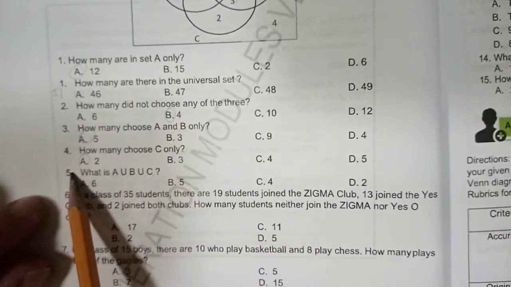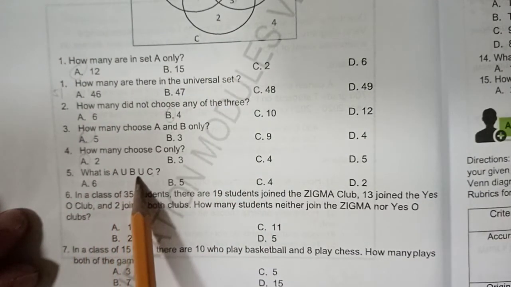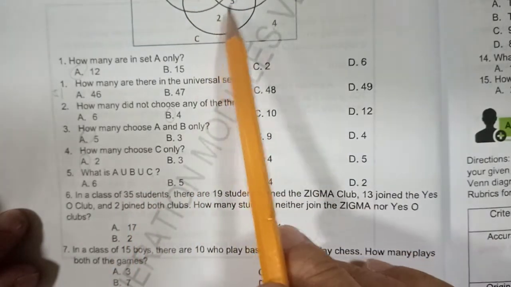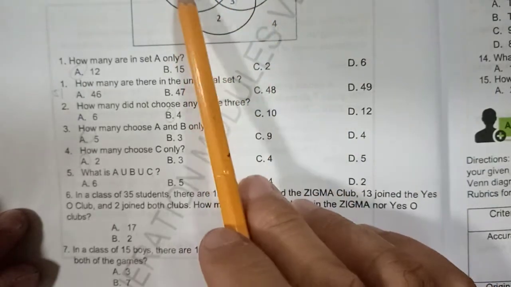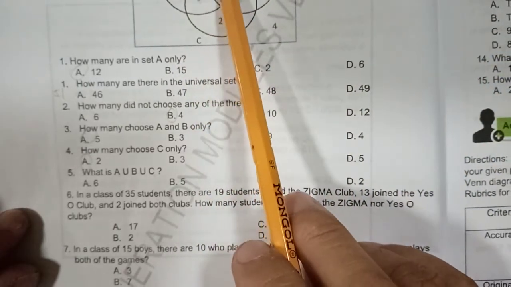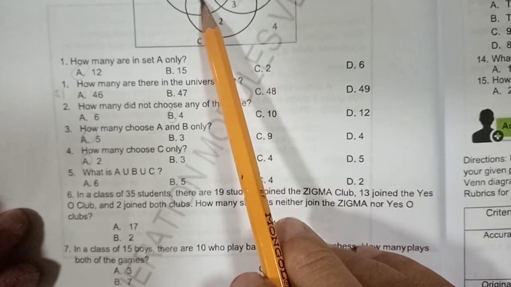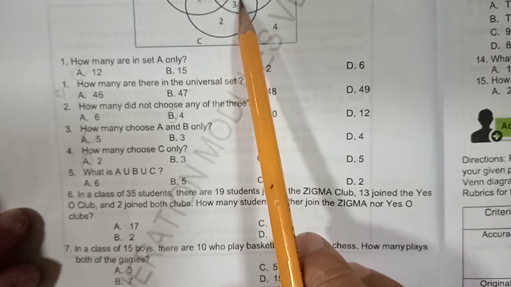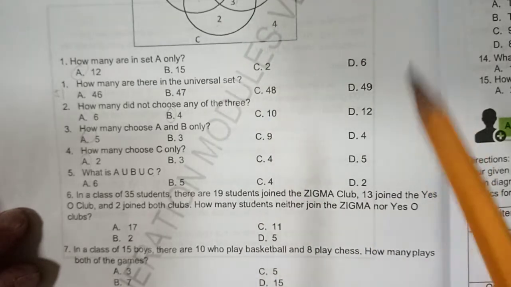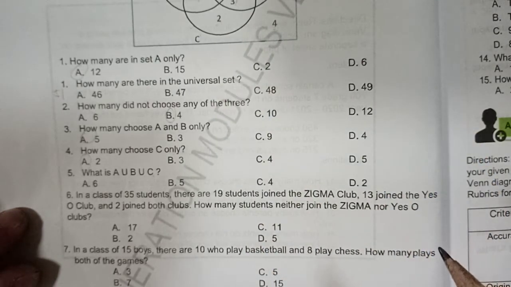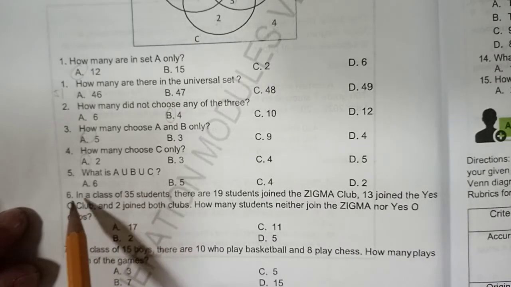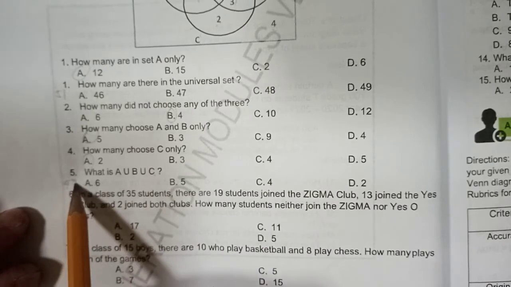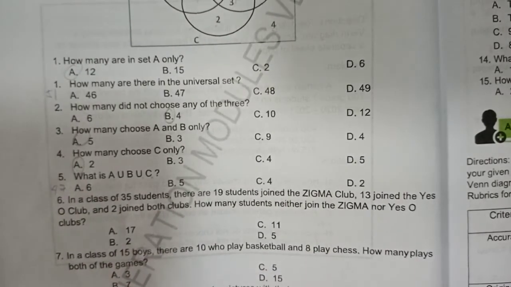And number 5, what is A union B union C? So talking about union, you are going to add up all these numbers inside the 3 circles. So you have here 12 plus 5, 17 plus 6, 23 plus 9, 32. 32 plus 2, 34. 34 plus 3, 37 plus 10 is 47. So the answer is 47.